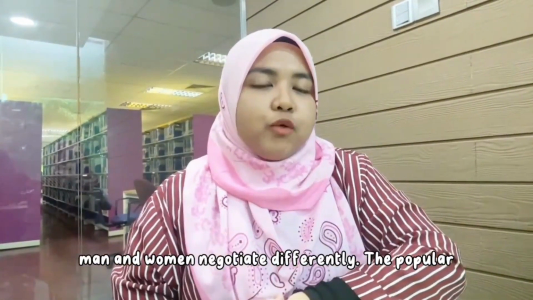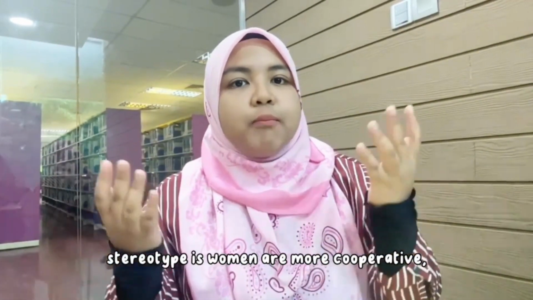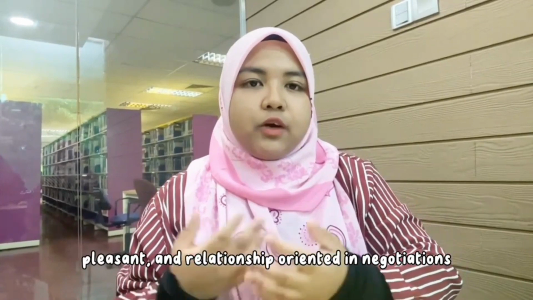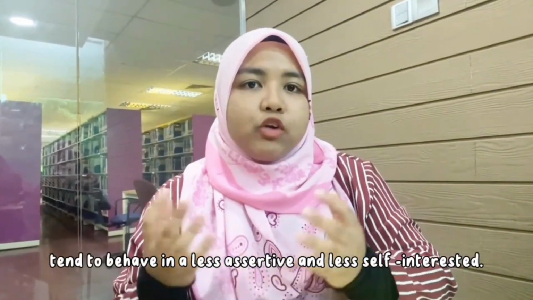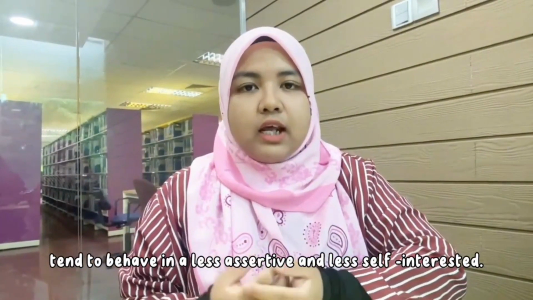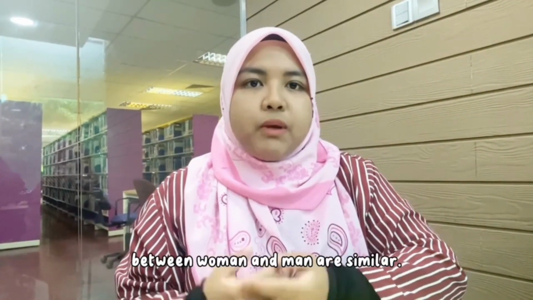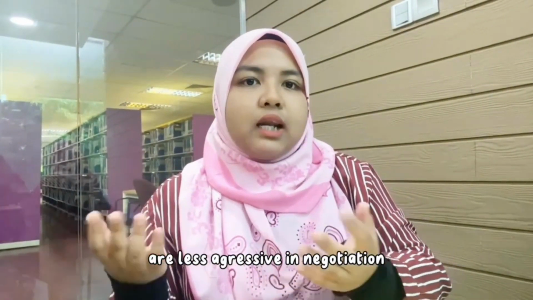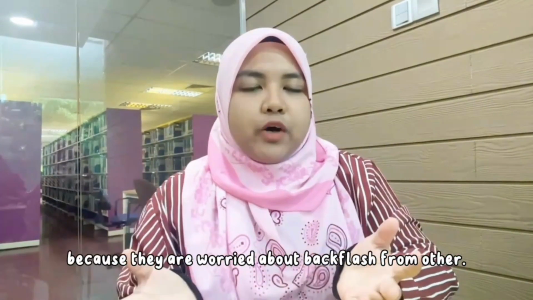Fourth, gender differences in negotiation. Obviously, men and women negotiate differently. The popular stereotype is that women are more cooperative, pleasant, and relationship-oriented in negotiations than men. Compared to men, women tend to behave in a less assertive and less self-interested way. Sometimes, the results of negotiation between women and men are similar. However, women are less aggressive in negotiation because they are worried about backlash from others.